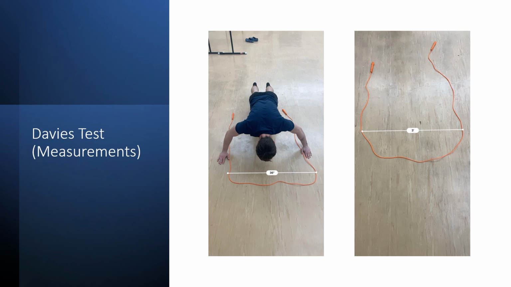So in order to perform the Davies test, the individual will quickly move their right hand to touch the left hand and then move the left hand to touch the right hand and repeat for 15 seconds. Once the first trial is performed, they will be instructed to perform a second and a third trial as well. So in this case, I have recorded an anterior, lateral, and posterior view.